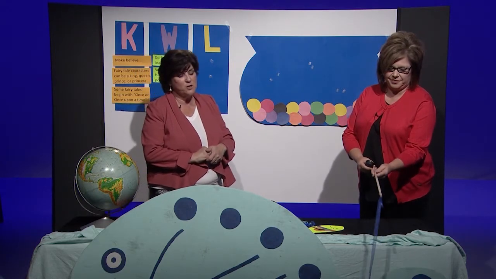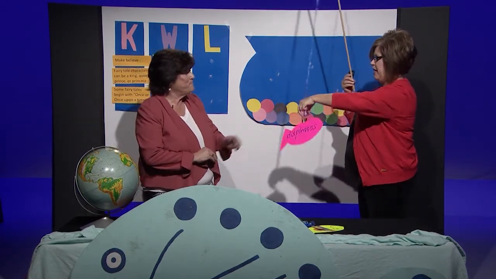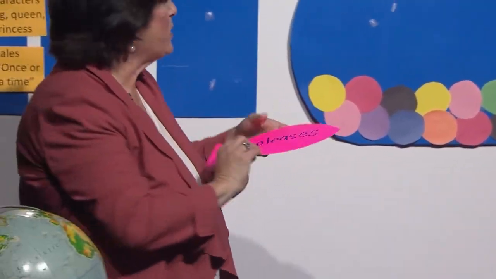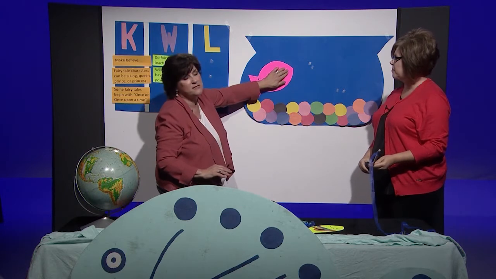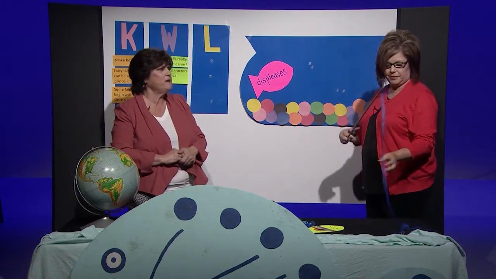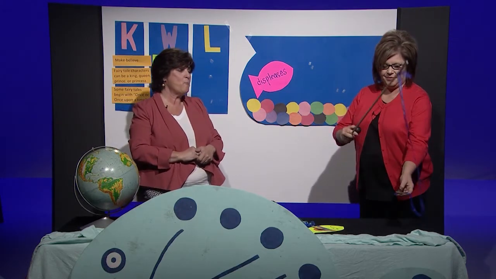What is the first fish we caught? Displeases. Displeases. That's right. And we know that displeases means that we feel unhappy or bothered about something. So if we're displeased, we're really not very happy about it. All right, are you ready? We're going to do some more fishing. Here we go.